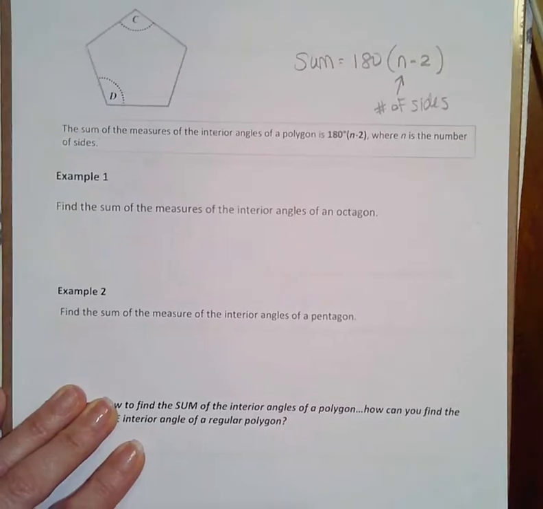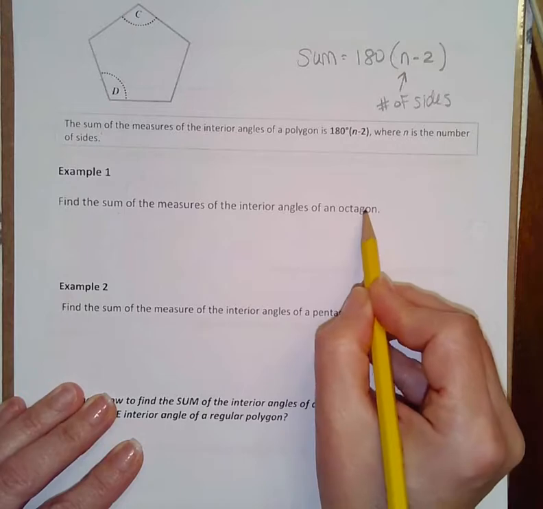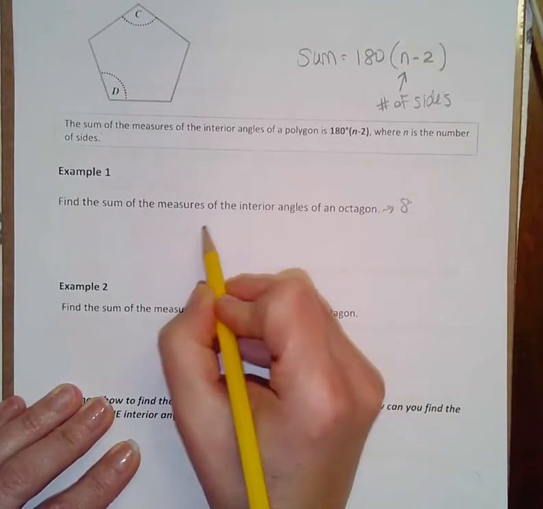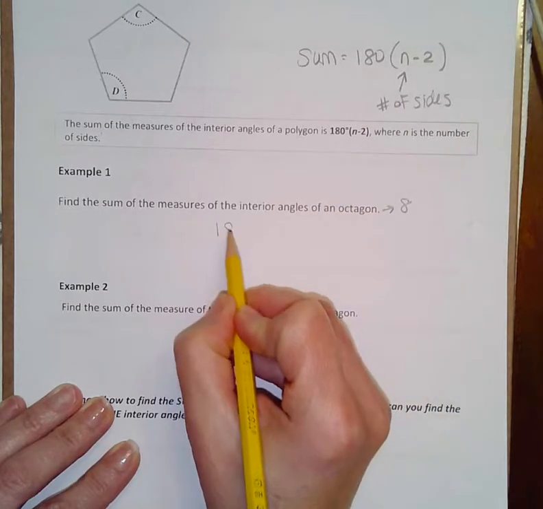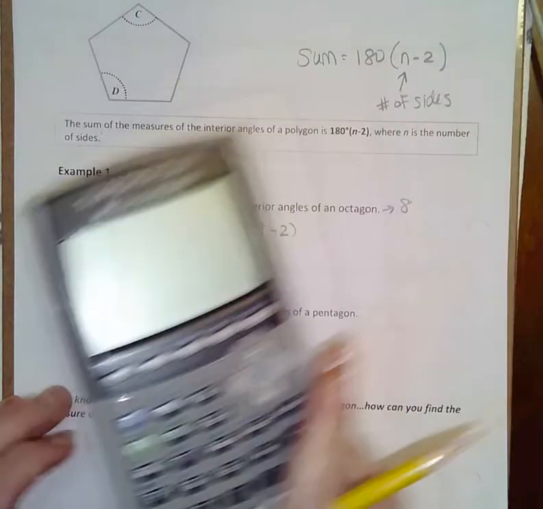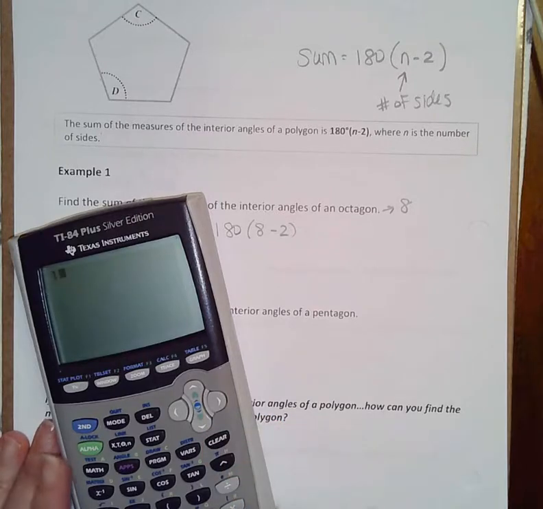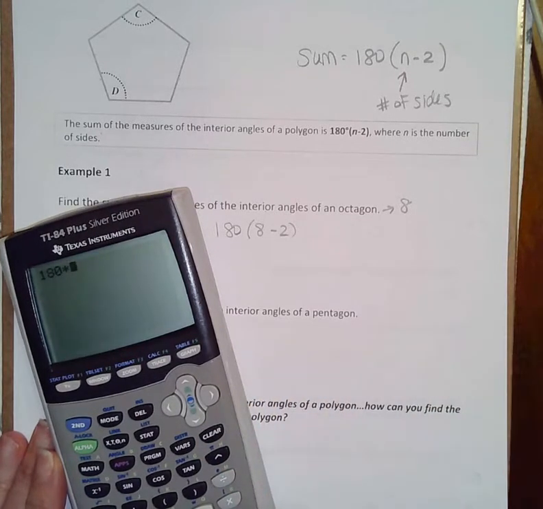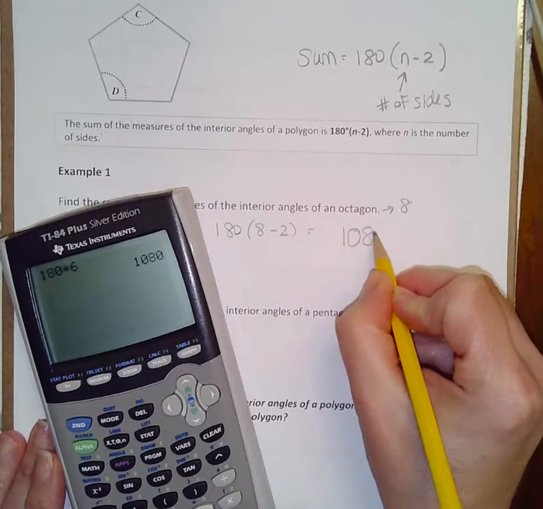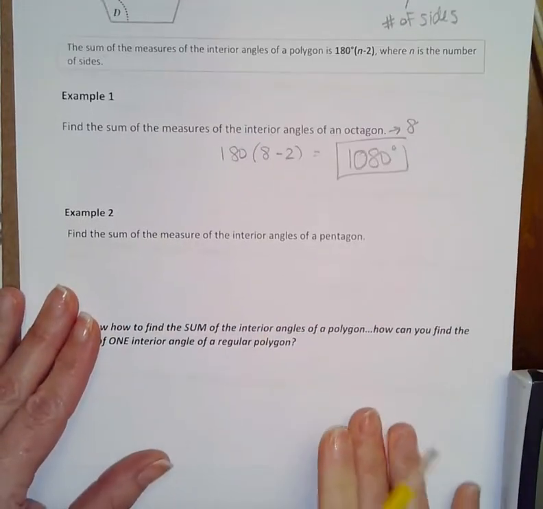Okay, so let's check out example number 1. Find the sum of the measures of the interior angles of an octagon. Well, octagon means 8 sides, so n is equal to 8. Here's your formula up here: 180 times 8 minus 2. So plug it in our calculator. 180 times, well, n minus 2 is just 6, so type in 6. 1,080 degrees. That is the sum of all of the interior angles.